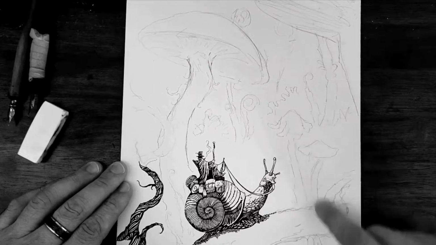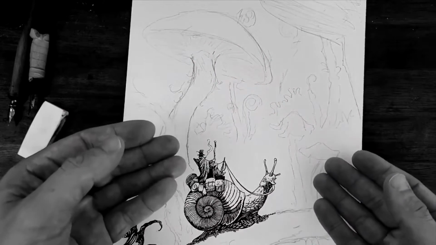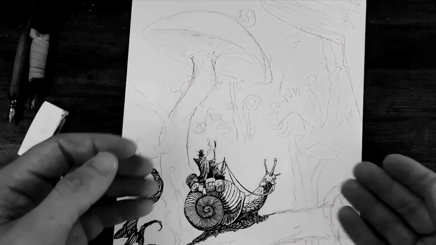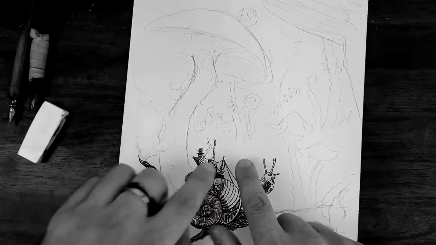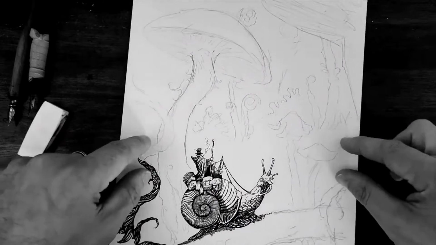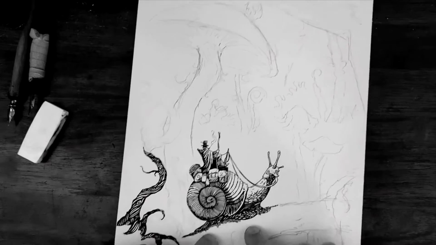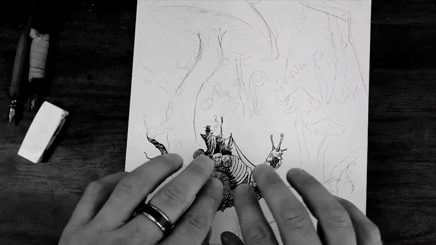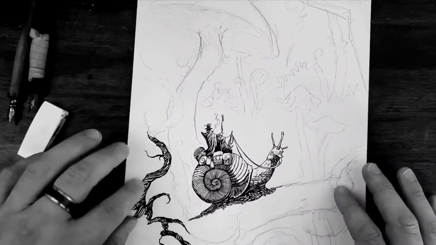These other long mushrooms here and this one here, they're going to be the middle background. So they'll stand out against the faded ink that I'll put back here, but they're not going to be quite as sharp and as detailed as the main characters here in this branch that they're on in the foreground.